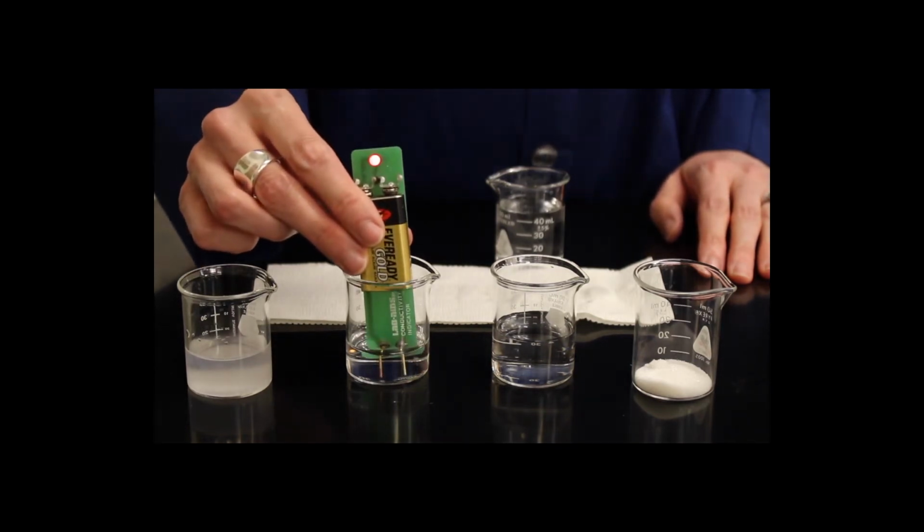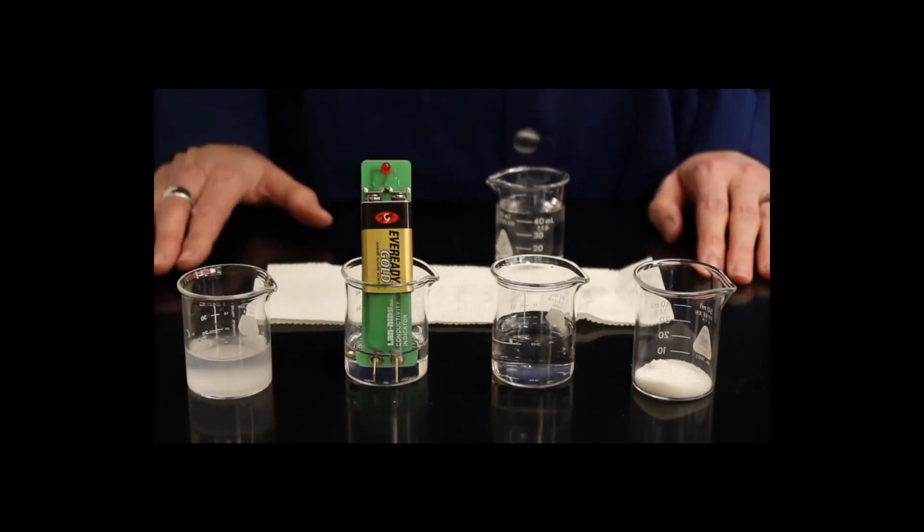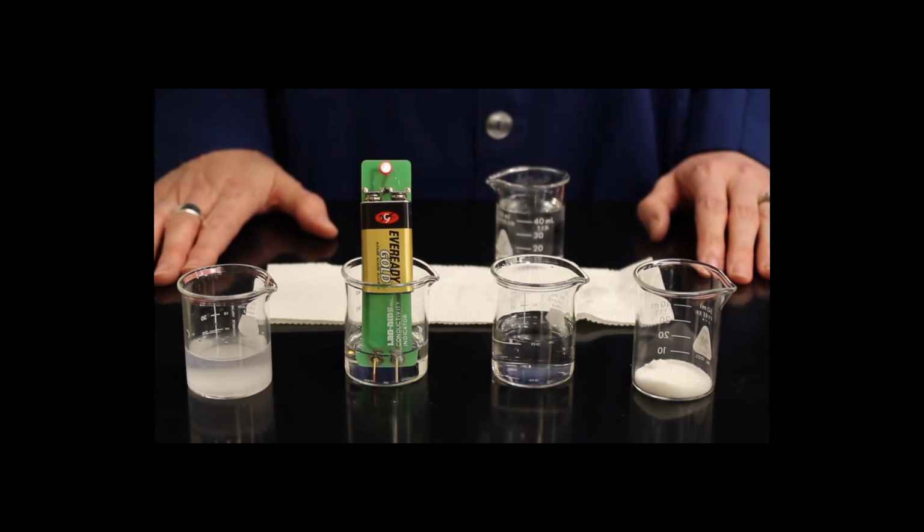So when we place the conductivity meter into the hydrochloric acid, we can see that the conductivity meter, again, is very bright and blinking. This indicates that there's a high concentration of ions in solution, and that HCl is also a strong electrolyte.